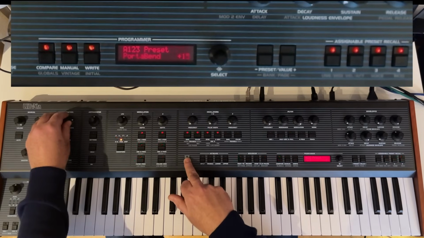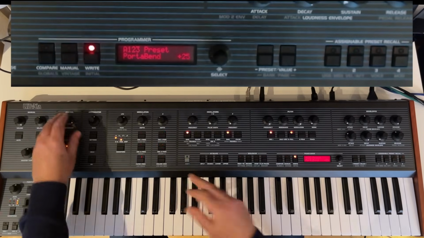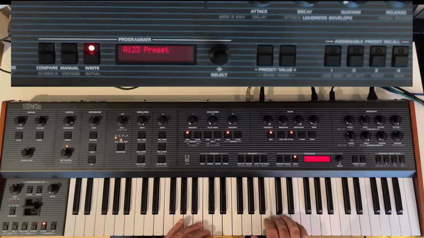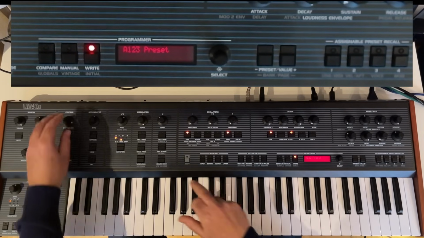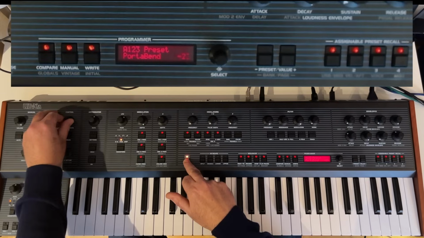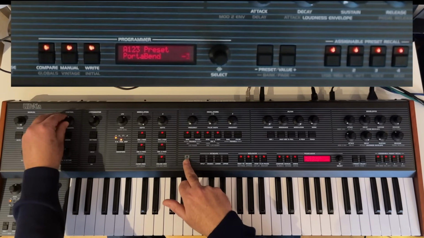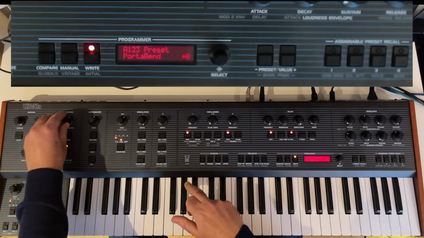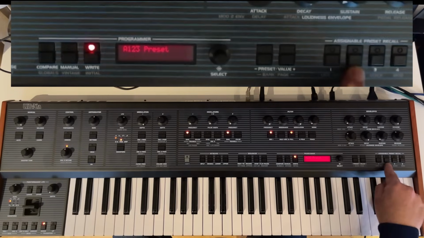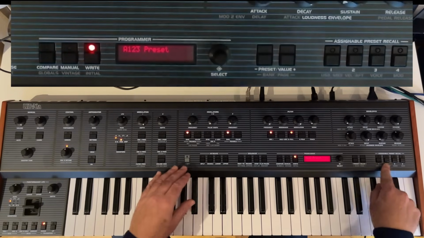And if you set it to positive, then the note will come down. So this is Portamento bend. Keep that in mind. Shift and Portamento is this bending function, and activate it in this menu.